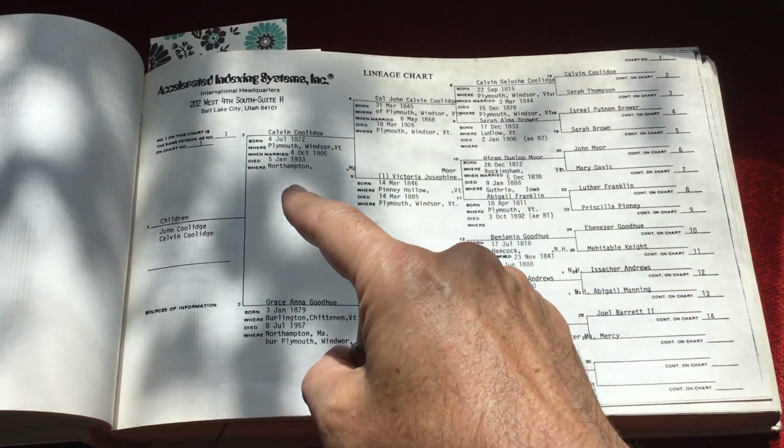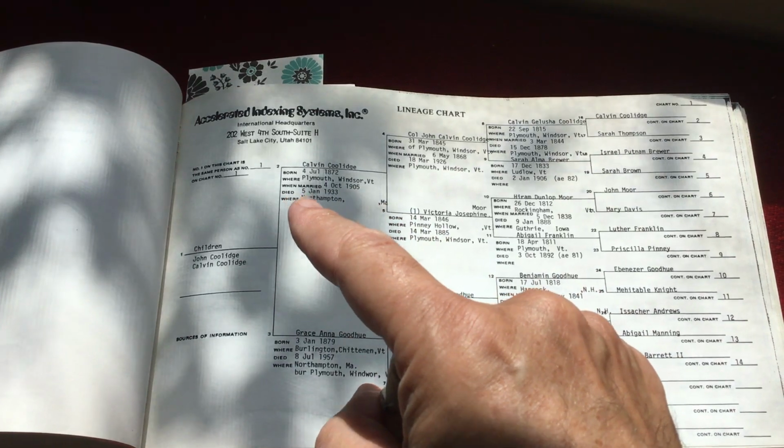He was a simple president, a simple person, and he would appreciate me keeping this video simple, so I'm going to be simple. When you have a family tree, you usually have the parents. And so in this case, we have Calvin and his wife, Grace. It'll always have the birthday, where the person was born, when they were married, when they died, and where they died.